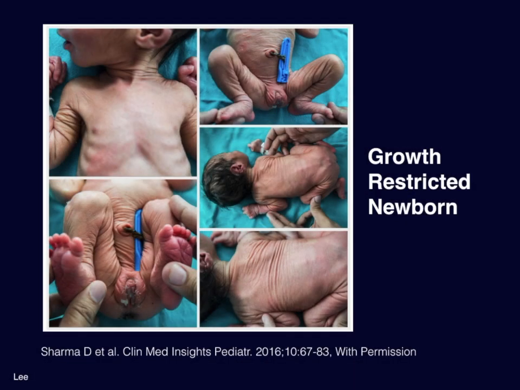Careful examination of a severely growth-restricted newborn shows relatively large heads, small or scaphoid-appearing abdomen, decreased skeletal muscle mass with thin arms and legs, and loose skin folds and sunken cheeks due to loss of subcutaneous fat.